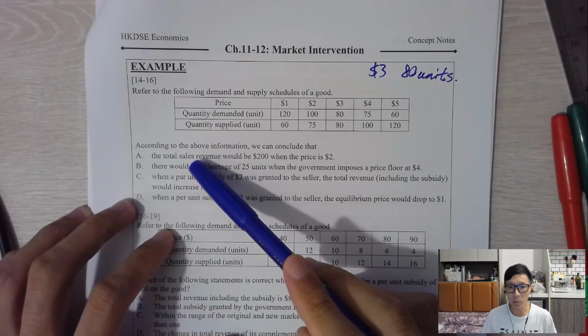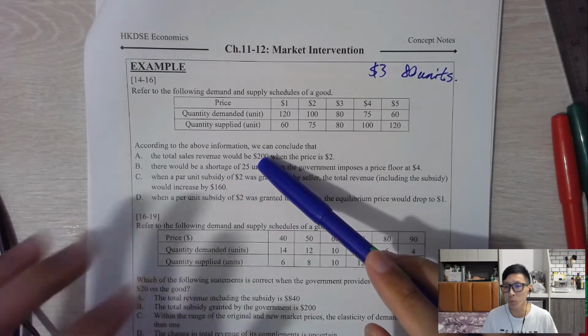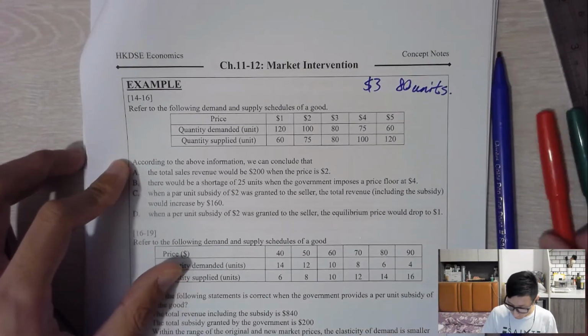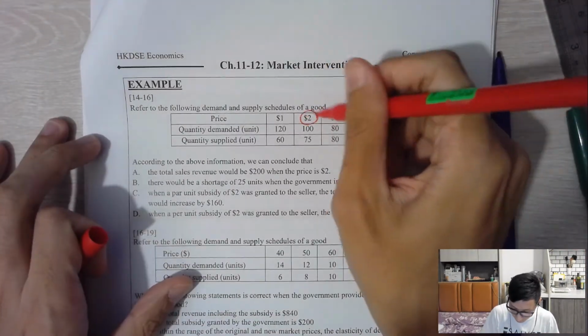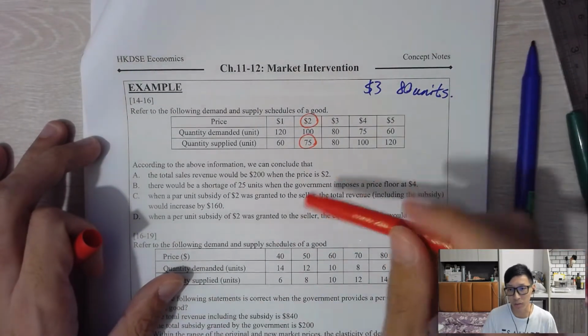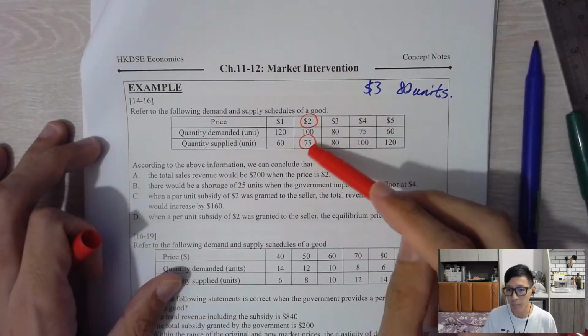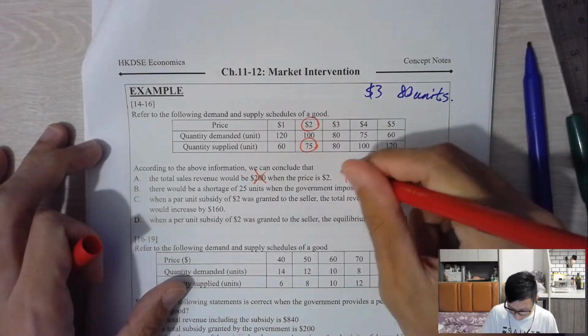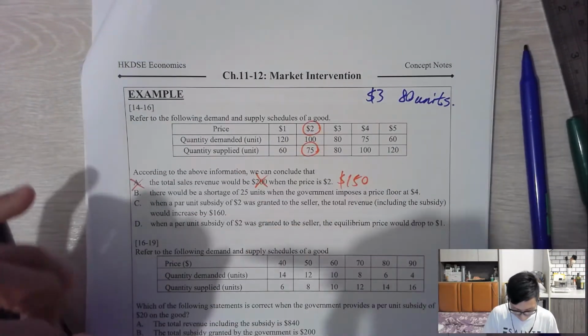Okay. The total sales revenue would be $200 when the price is $2. Okay, let's see. When the price is $2, we know that we are going to sell 75 units. Okay, 2 times 75, not 200. It should be 150, right? So A 唔啱啦.